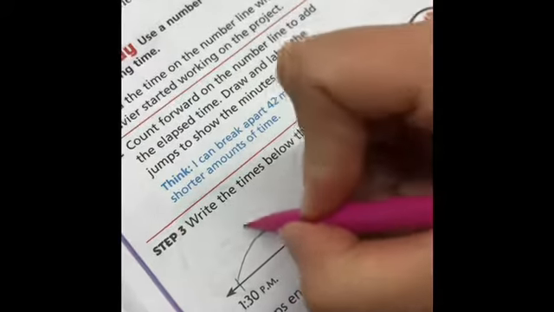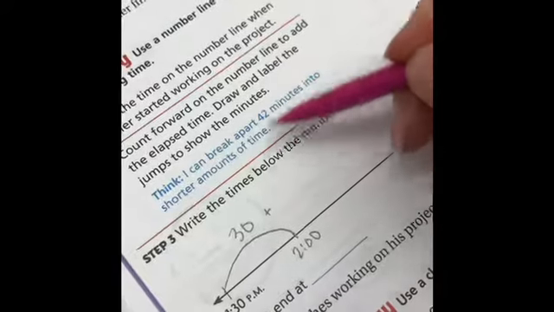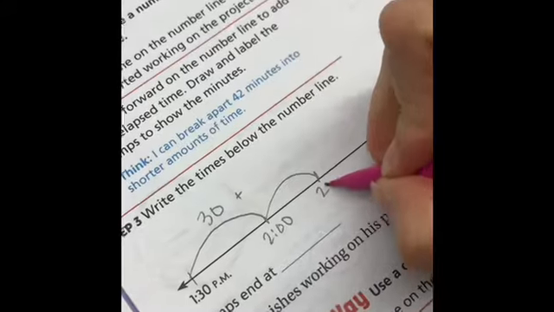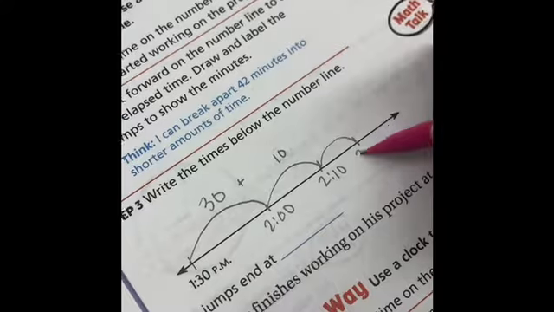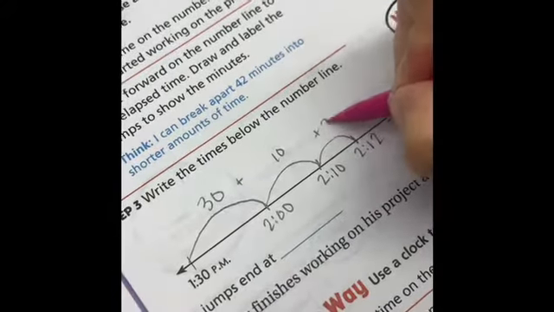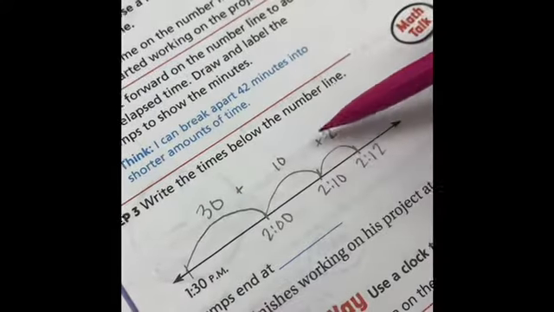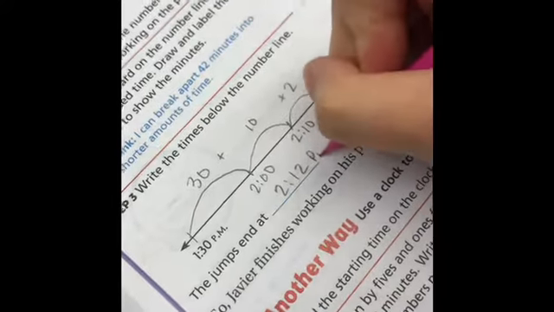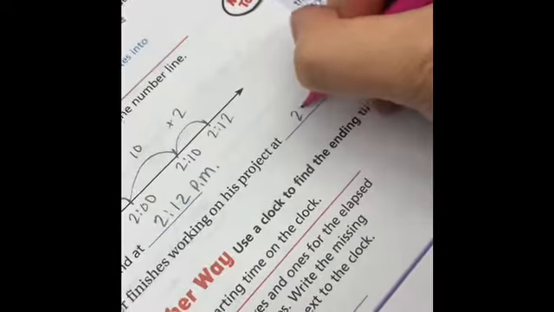Okay, so 2 o'clock, and this is for 30 minutes. Now he went for 42 minutes, so I need to still add 12 more minutes. So I'm going to do another 10, which brings me to 2:10. And then I'm going to do 2, which brings me to 2:12. So I have 30 plus 10 plus 2. So 30, 40, and 42 brings me to 2:12 p.m. So the time ends at 2:12 p.m. So Javier finishes working on his project at 2:12 p.m.